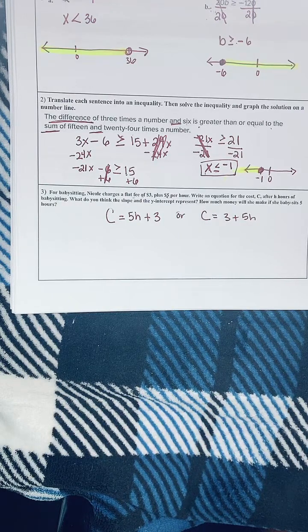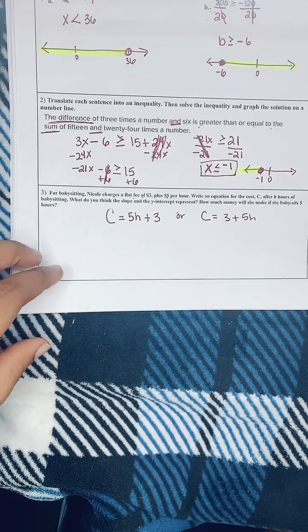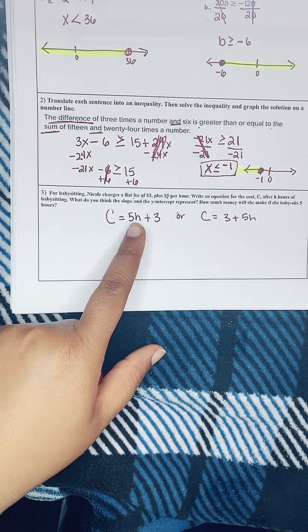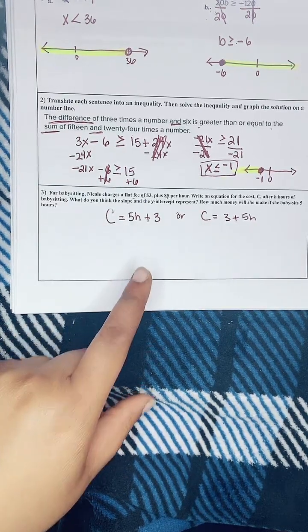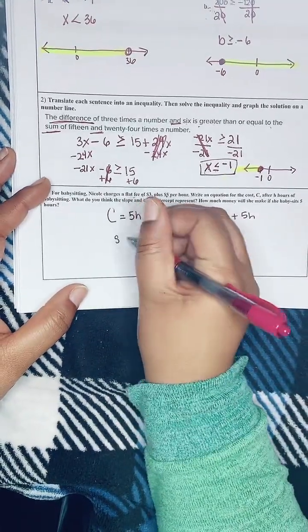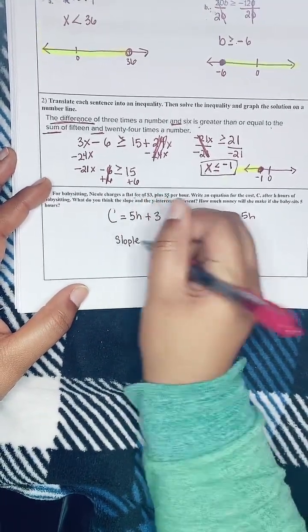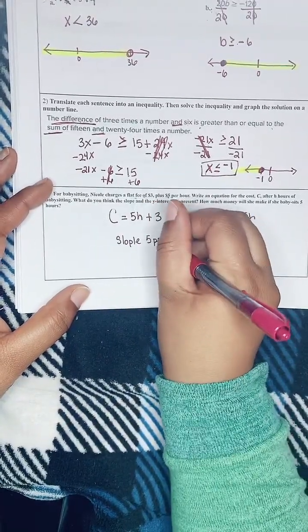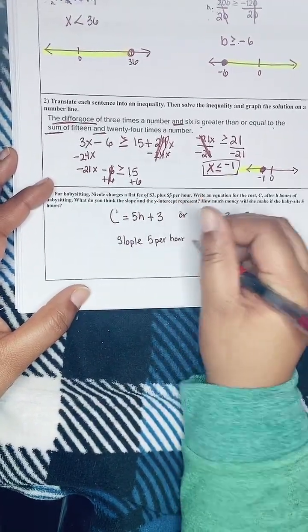What grade do we learn this in America? 9th grade. Cost per hour. Yes. The slope is how much she's charging me per hour to keep my kids. Perfect. So the slope, she's charging me $5 per hour to watch my babies.